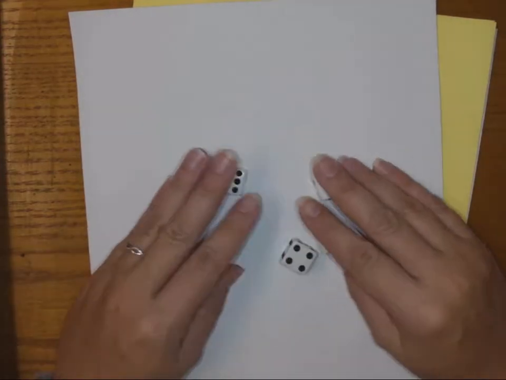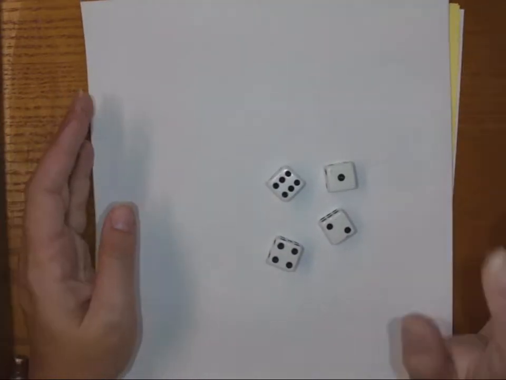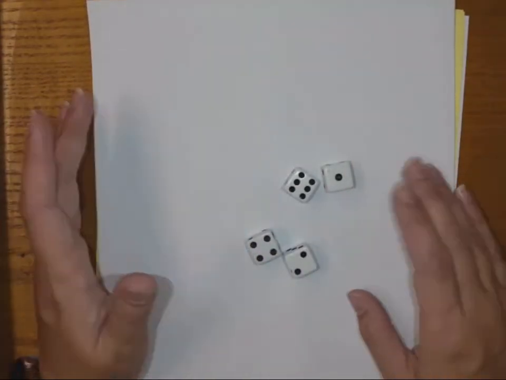So you have your regular dice that you can use. Just trying to see if I had any just white ones. Yeah, here's some white dice right here. There you go. So they're just regular dice. You can buy them at Walmart, buy them at Amazon, Dollar Tree, probably pretty cheap. And you can get a classroom set for pretty cheap.